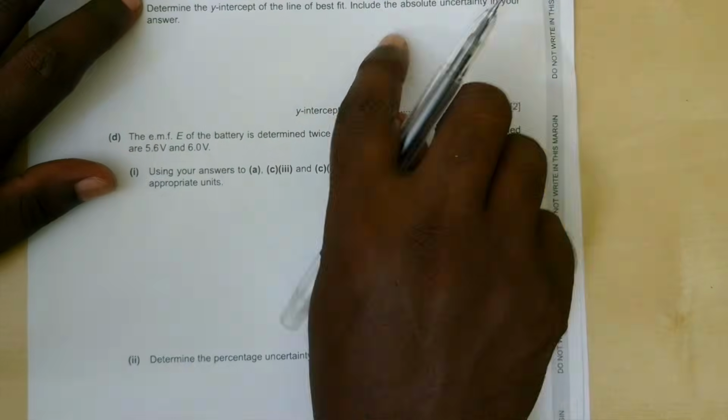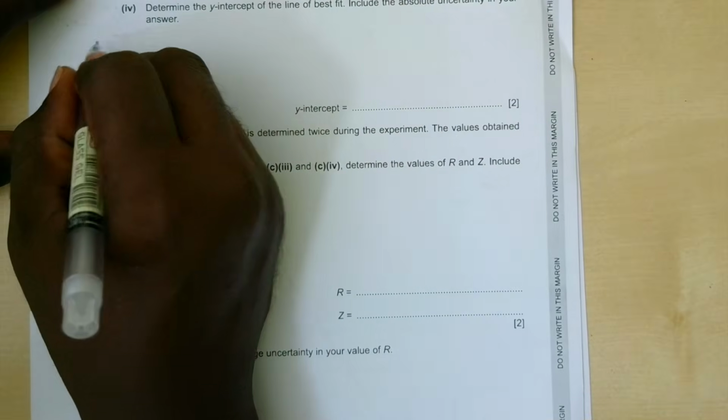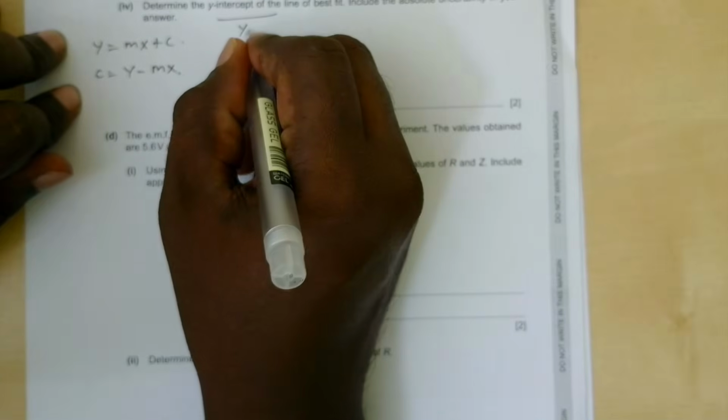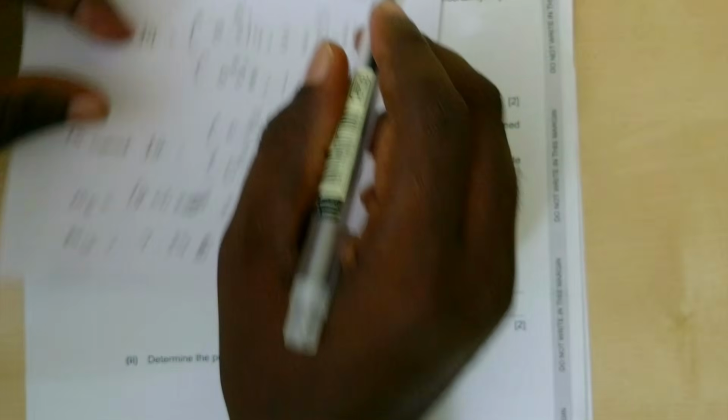In the last page: determine the y-intercept of the best fit. Include the absolute uncertainty in your answer. For the y-intercept we have to use y equal to mx plus c, so c equal to y minus mx. First we'll do the line of best fit y-intercept. We'll take the same point. For best fit you can take any point. I'm going to take this point.